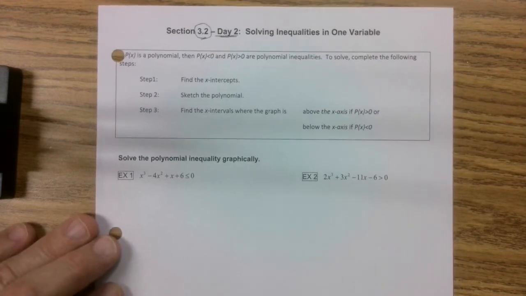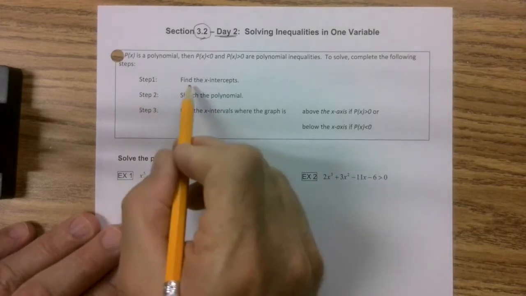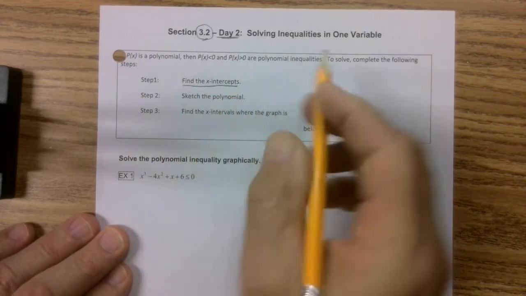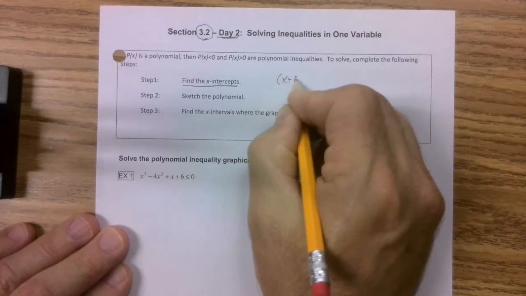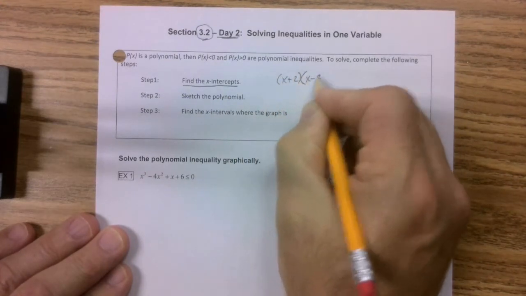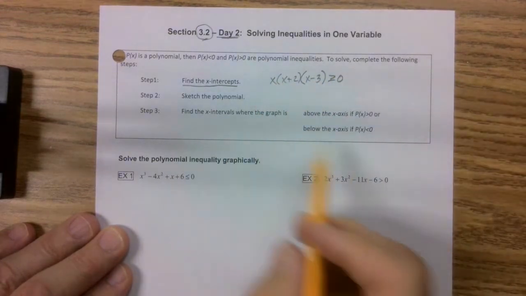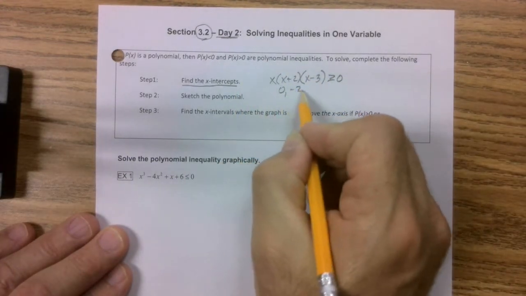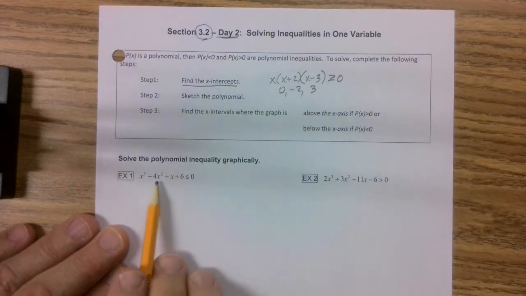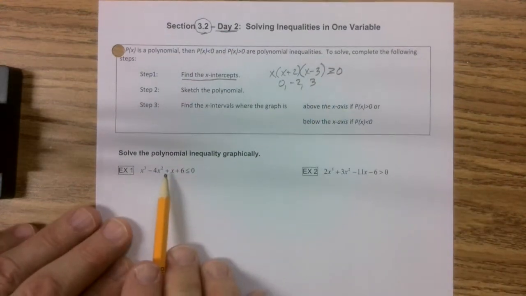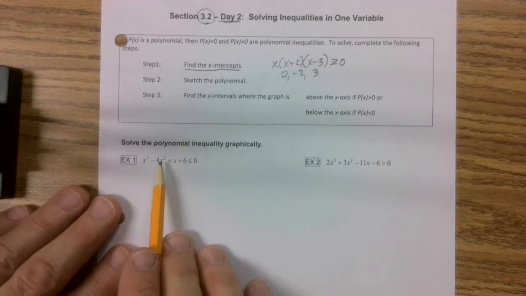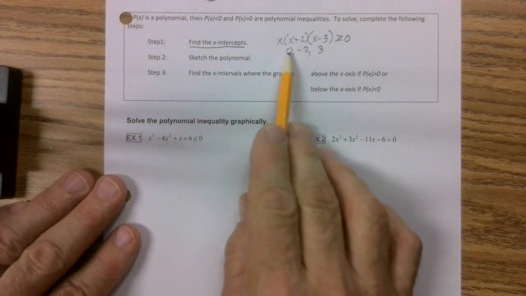But pretty major difference. This is going to be more challenging because you have a lot more work to do. Look at this. It says step 1, find the x-intercepts. Now, when they're written like this, like they were in the previous day's assignment, it is a piece of cake to say 0, -2, 3. You see, not going to be as easy for this. So hopefully that triggers what you need to do next.